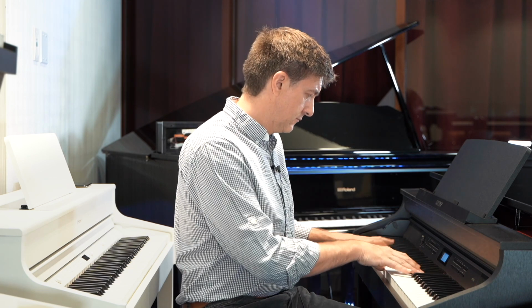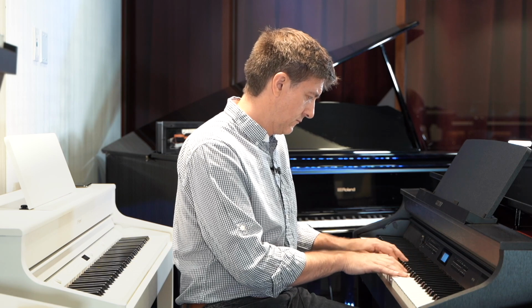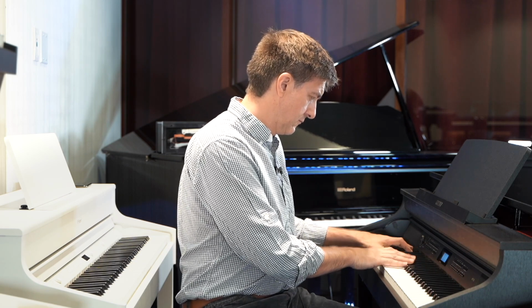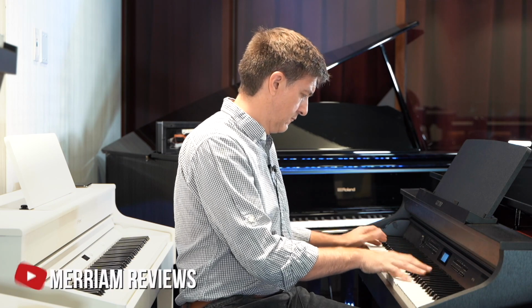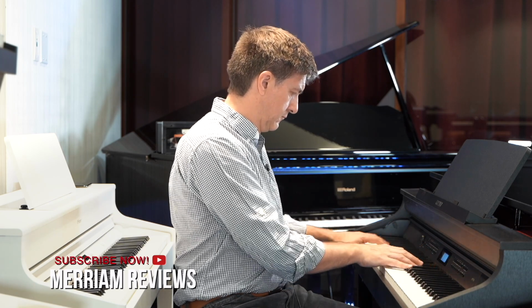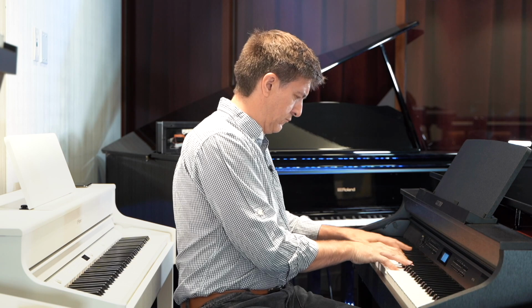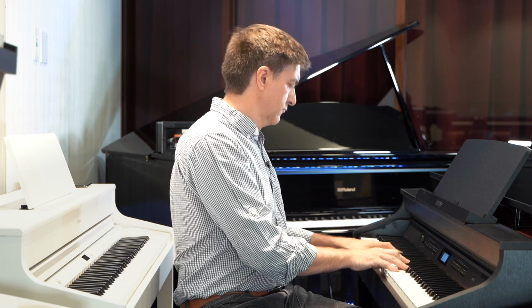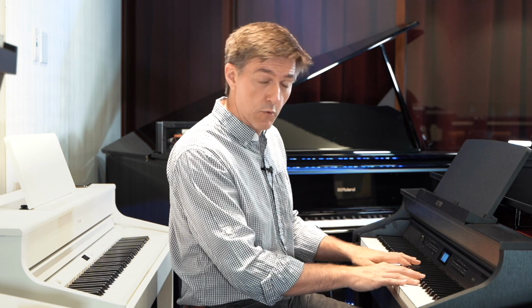Then we get over to Hamburg, which of course is modeled after the Hamburg Steinway. And then Vienna Grand, which is of course the Bösendorfer.